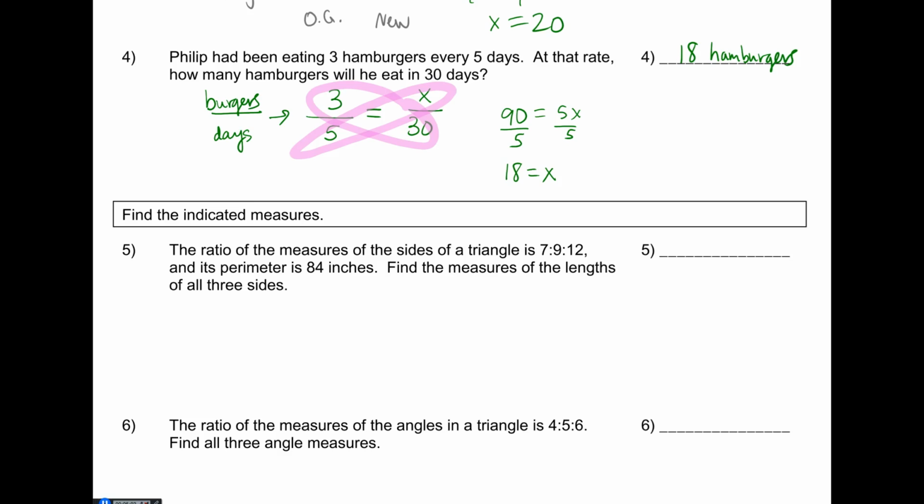Because remember, perimeter, what does perimeter mean again? Let's go with Dylan. What is perimeter? Give me a good definition. Exactly. Take all the sides, add them up. It's like if you wanted to have a fence. It's the distance around it. Okay, so distance around a triangle, I'll just add up all the sides.